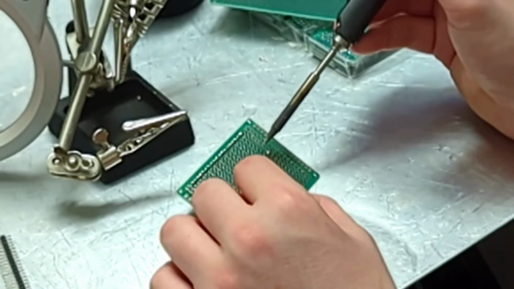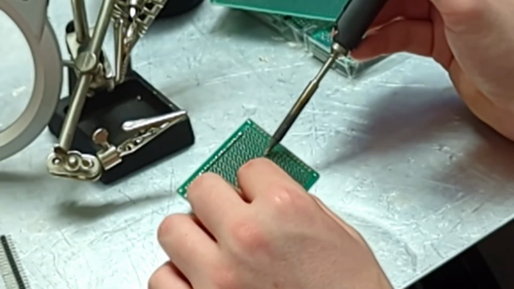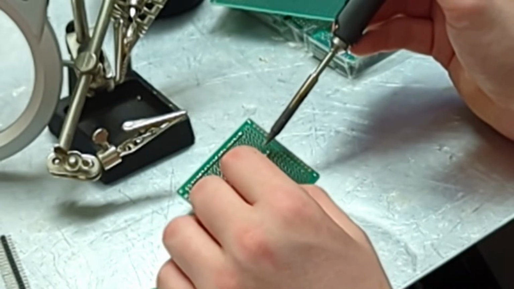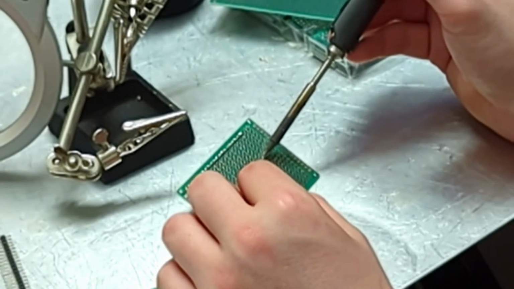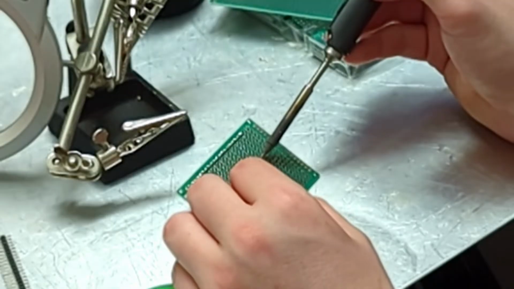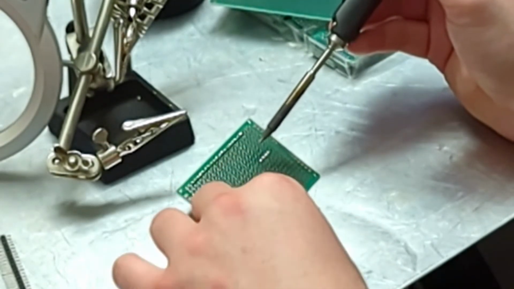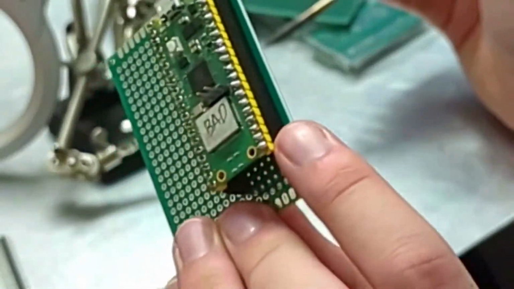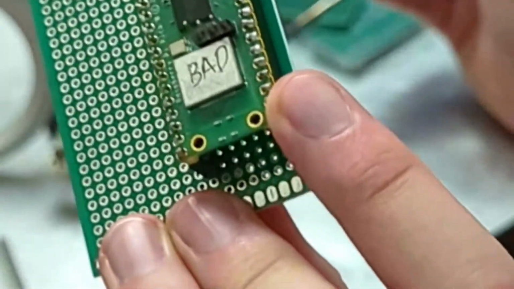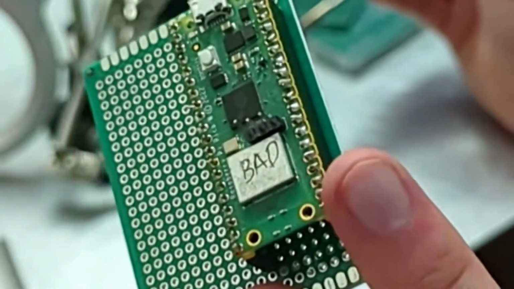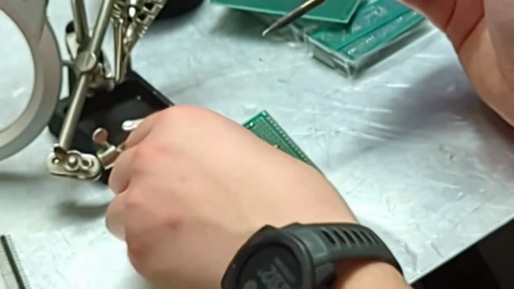Like even for this Raspberry Pi Pico, there's 40 solder joints. 40 solder joints on this back side soldering the female pin header, and there were 40 solder points on this side soldering the male pin header to the Raspberry Pi Pico itself. And that is really hot. I shouldn't have touched that.